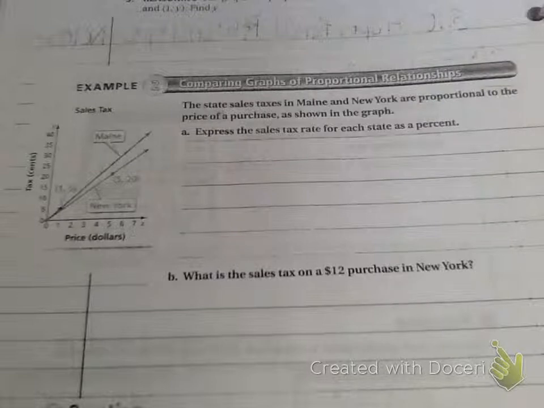Alright, comparing graphs of proportional relationships. The state sales taxes in Maine and New York are proportional to the price of a purchase, as shown in the graph. Express the sales tax rate for each state as a percent. So, Maine we can see is this higher line, and one of the points on that line is 1.5.